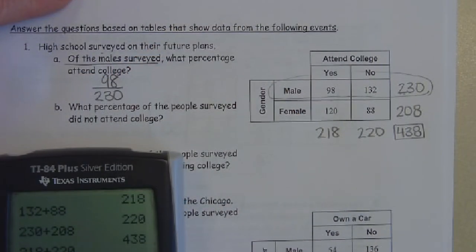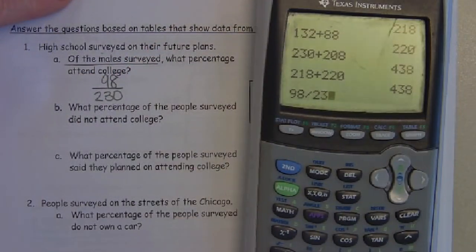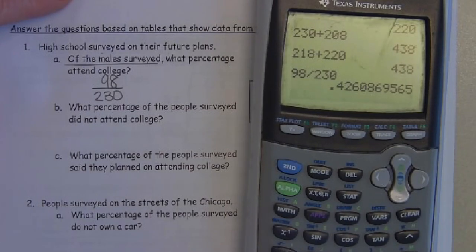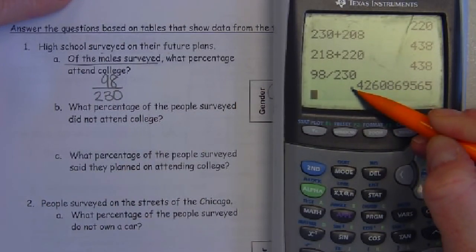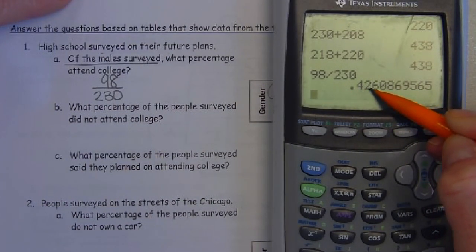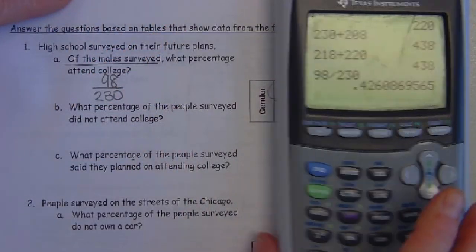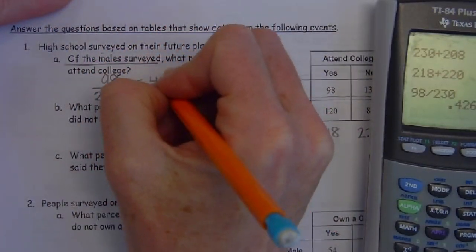So then I go 98 divided by 230, and then I convert that to a decimal, to a percent with one decimal place. So the way I get the percent is I go over to the right 2, 1, 2, and that becomes 42.6%.